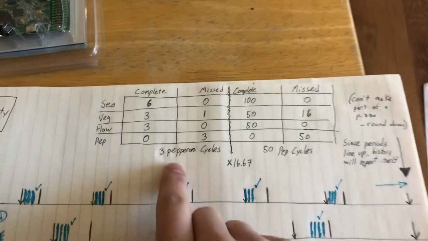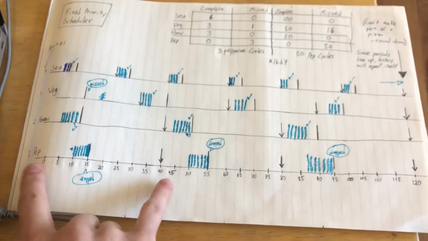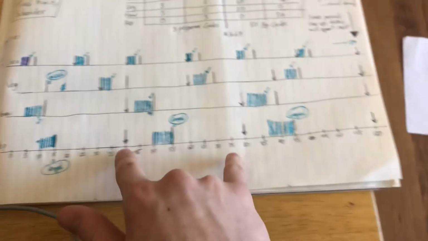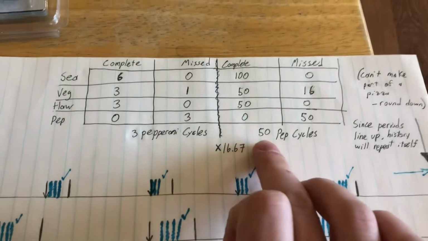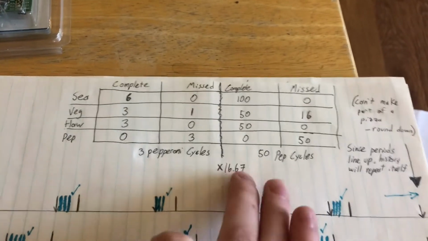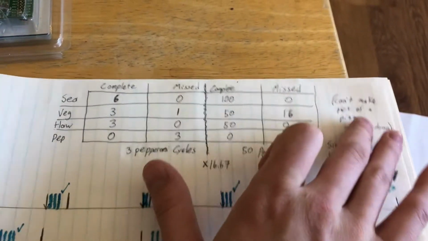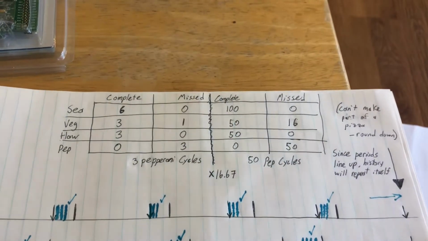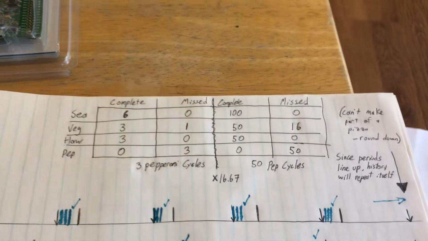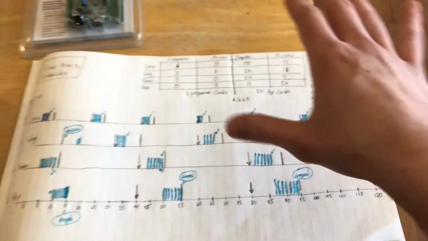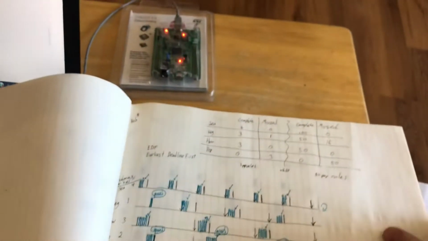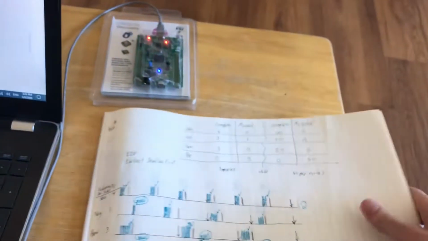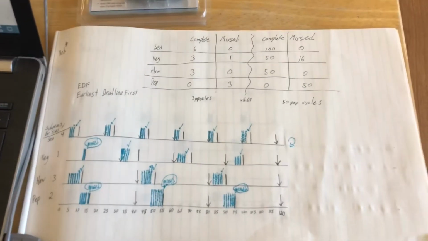On the left side here, you can see this is 3 pepperoni cycles because pepperoni takes 40 ticks for a cycle. So 1, 2, 3. And then I've extrapolated that over because it asked for 50 total cycles. So times 16.67. And I'm rounding down because you can't cook half of a pizza and then serve it. Doesn't make very much sense. So that was that.